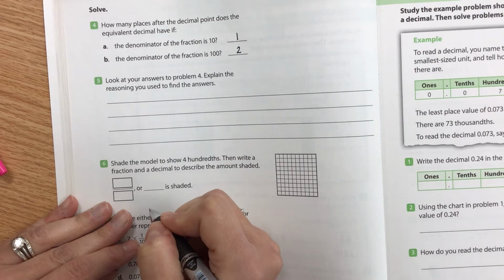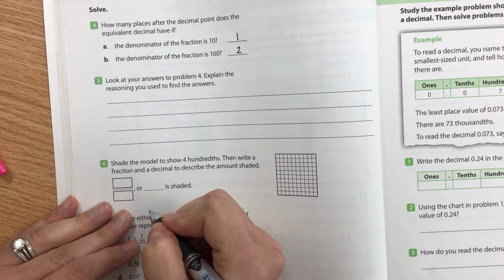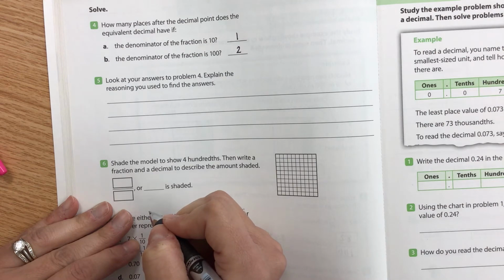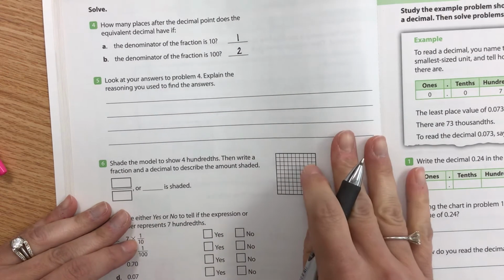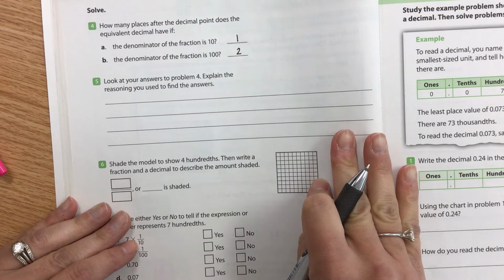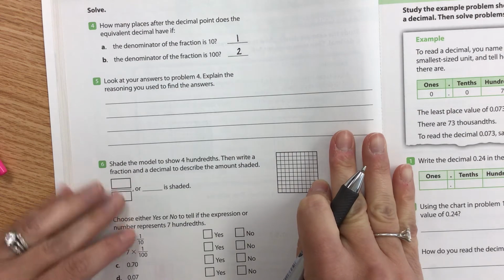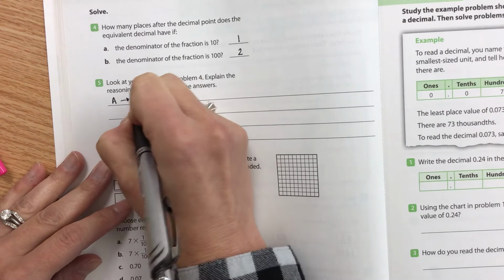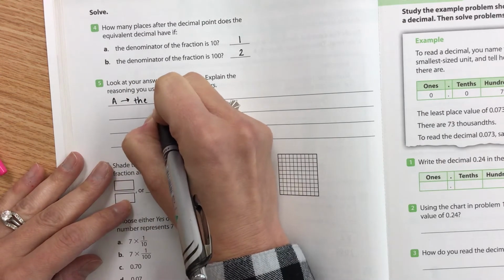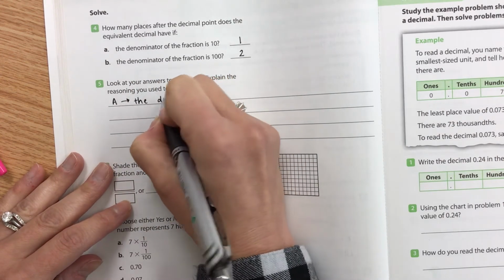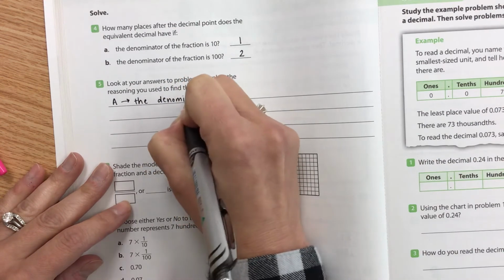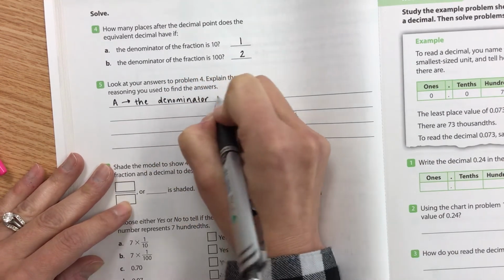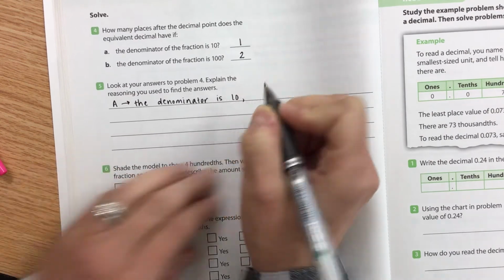Number 5 says, look at your answer to problem number 4. Explain the reasoning you used to find the answers. So the way I think about this is, if the denominator of a fraction is 10, the fraction is an amount in tenths. So I'm going to put A, the denominator is 10.